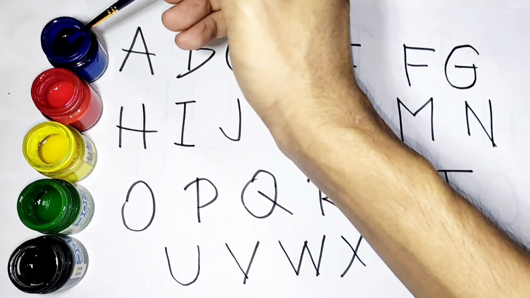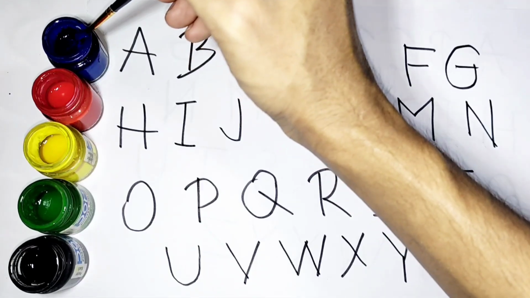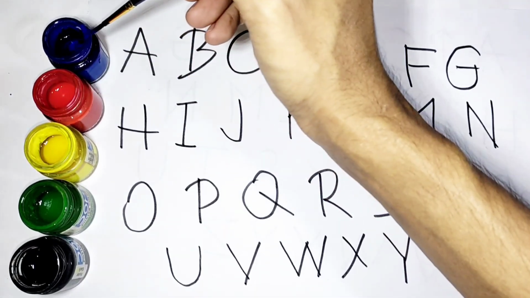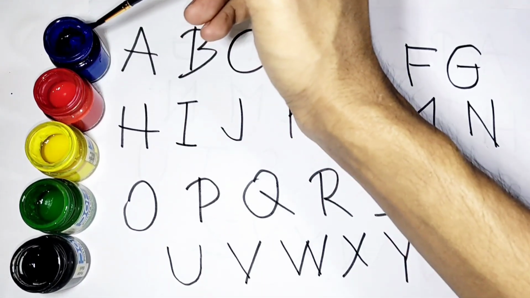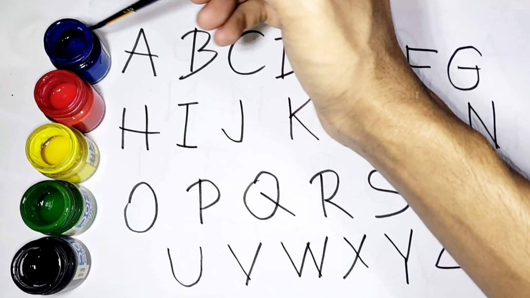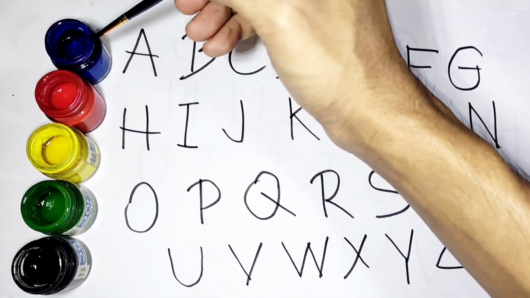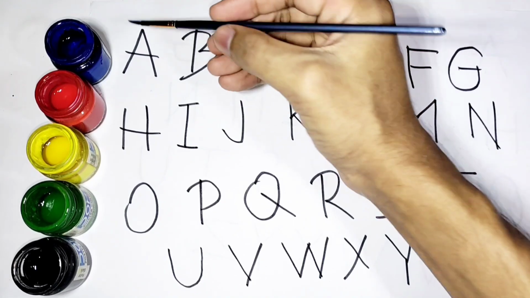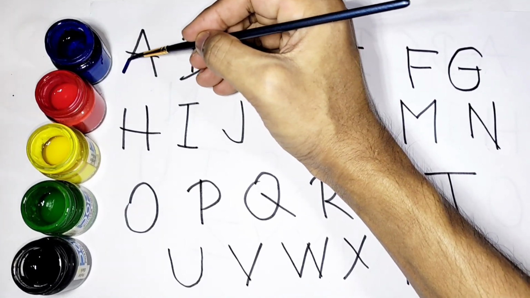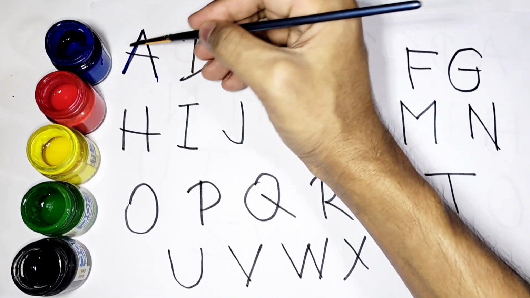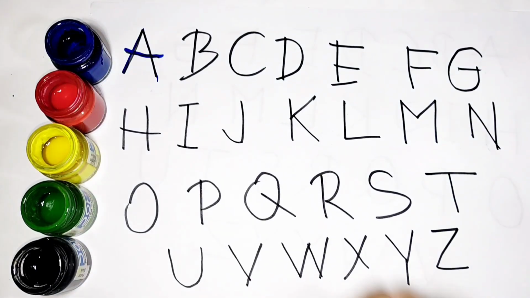First we are coloring the alphabet of A. A for apple, A for ant. Kids, now we are mixing the color of blue. And first we are coloring the alphabet of A. Now we are using blue color. A for apple, A for ant.